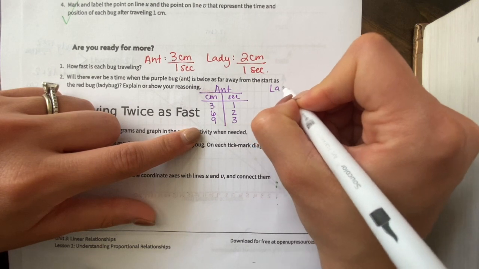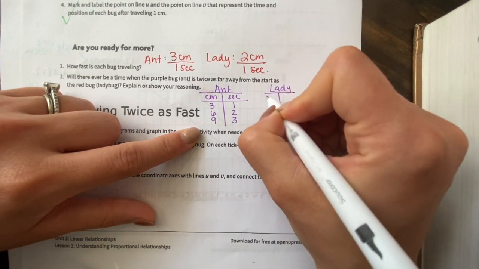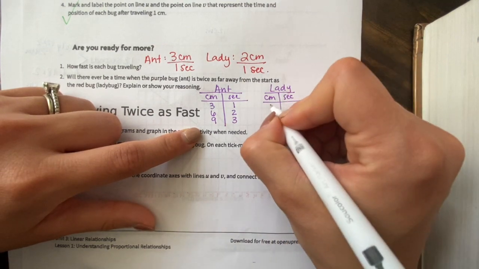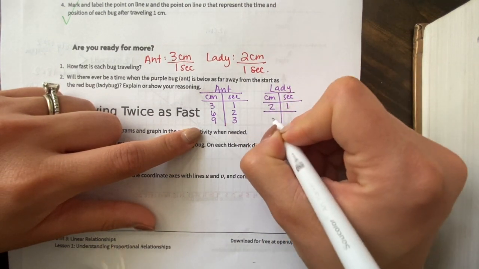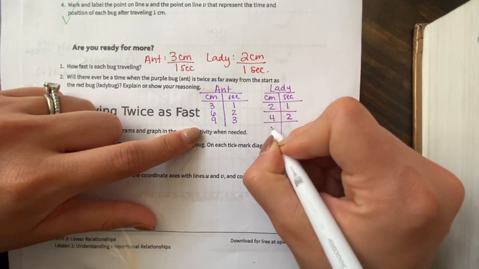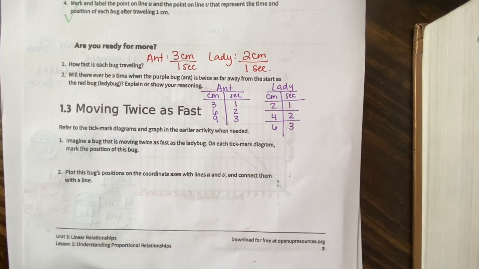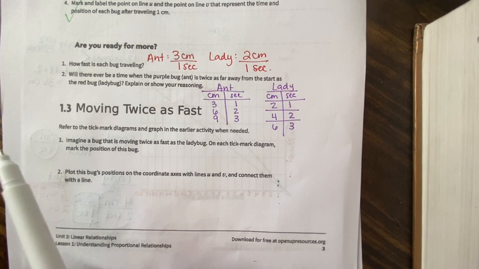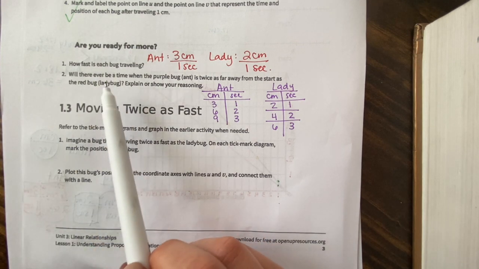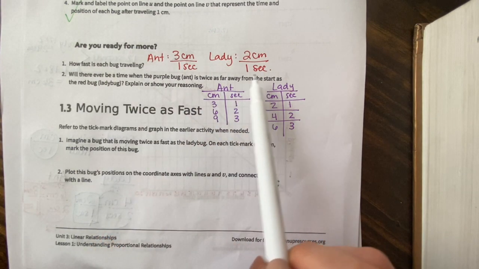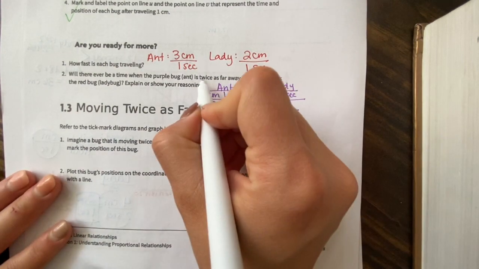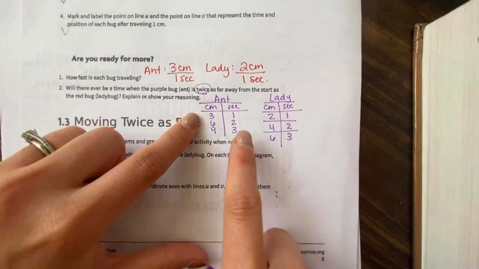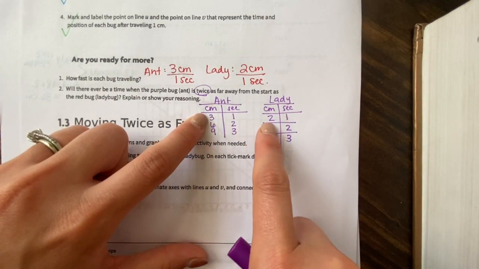Okay, the ladybug, centimeters per second. Ladybug is going to go 2 centimeters in 1 second, 4 centimeters in 2 seconds, 6 centimeters in 3 seconds, and so on. So it's asking here, is it ever going to be, what does it say? Does it say double? It's twice. So they use the word twice. Twice, double.